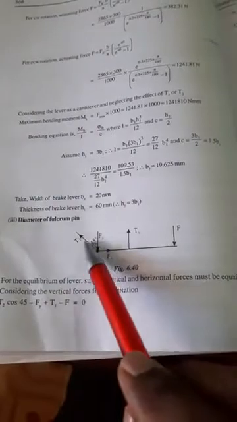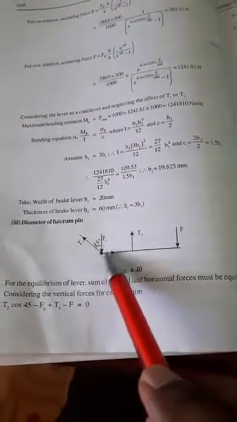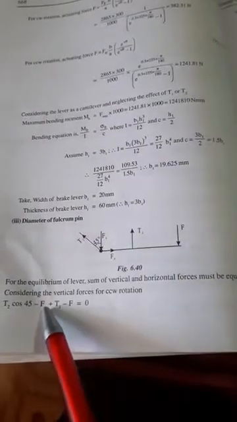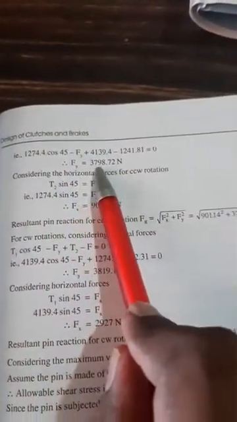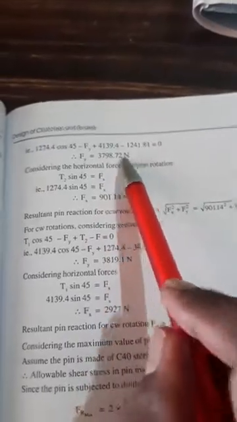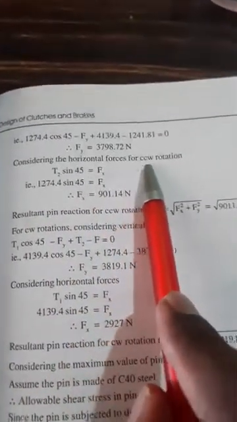So considering the vertical forces, so T2 cos 45 vertical force acting upwards plus positive, Fy is acting downwards so negative, so T1 is acting upwards so positive, F is acting downwards so negative. Substituting this, we get Fy equals to 379.72 newtons. Now consider the horizontal force for counterclockwise rotation.